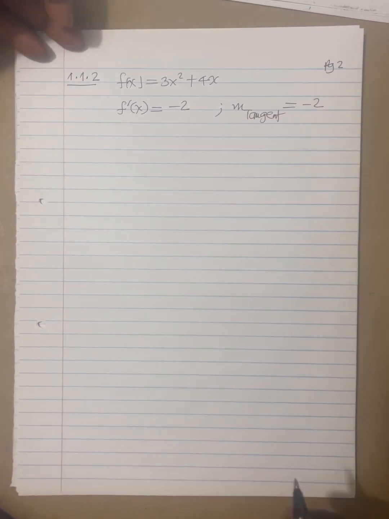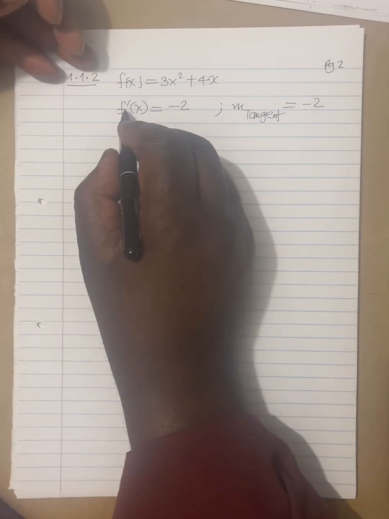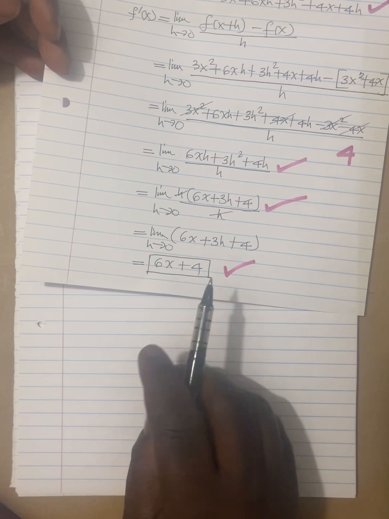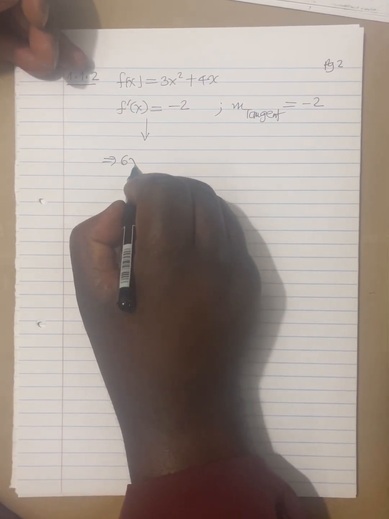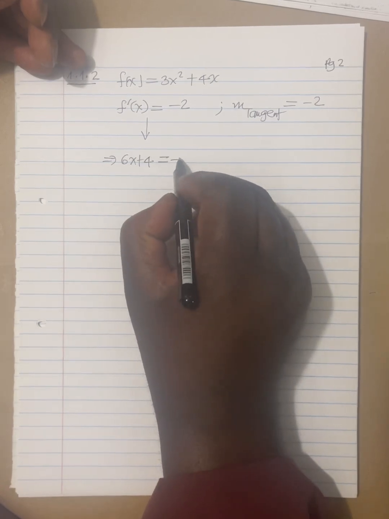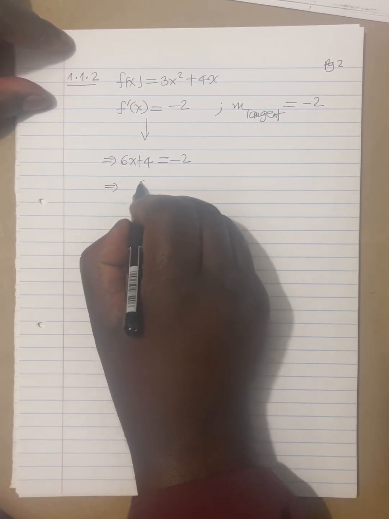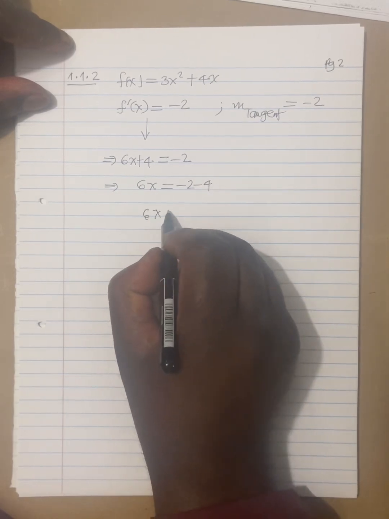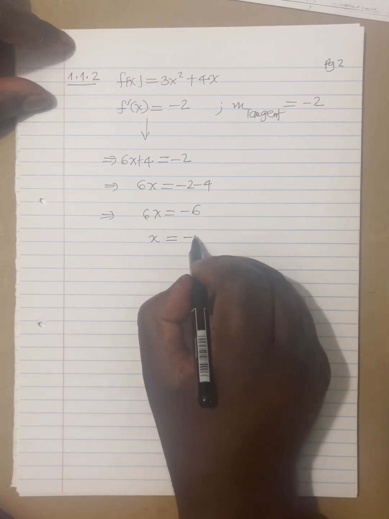All we need to do now is determine the point of contact. Now we are told f prime of x. We've already done the differentiation of that, and what did we find? We found 6x plus 4. So we are going to say this equation implies that 6x plus 4 is equal to -2. We're supposed to solve that. So I'm going to subtract 4 from both sides. We get 6x equals -2 minus 4, and 6x equals -6. Dividing by 6 on both sides, you get x equals -1.